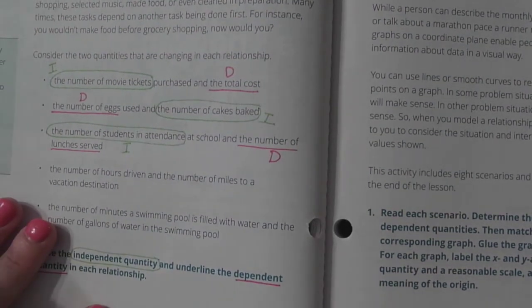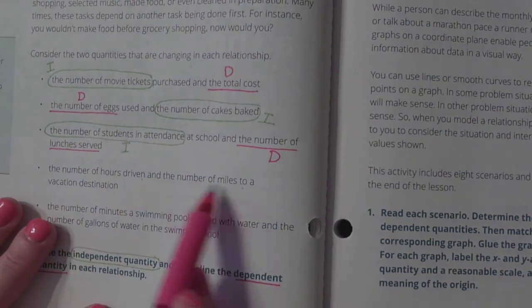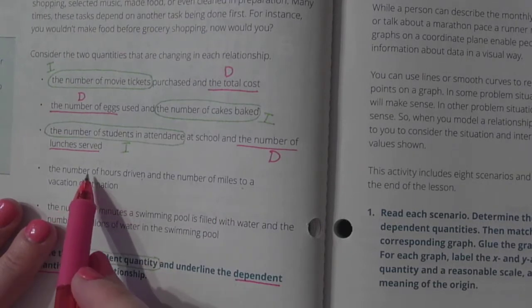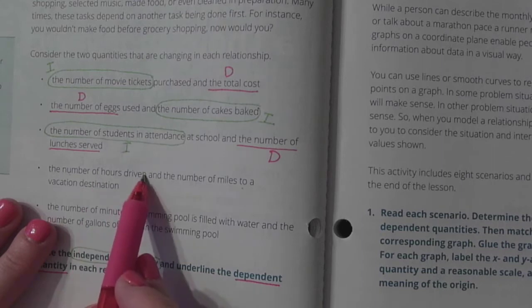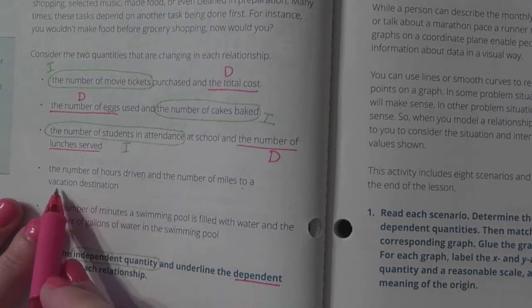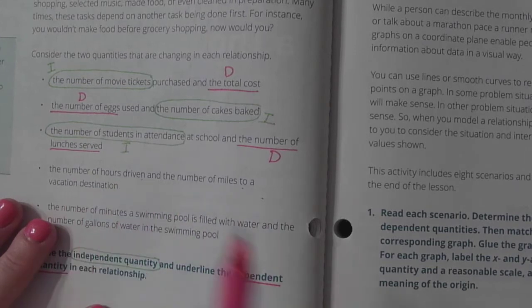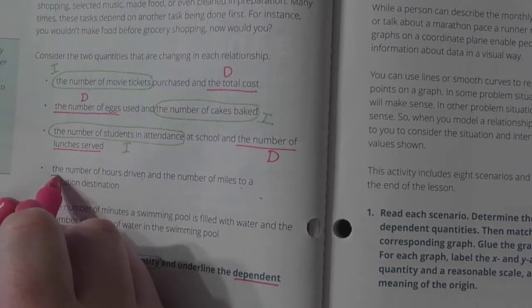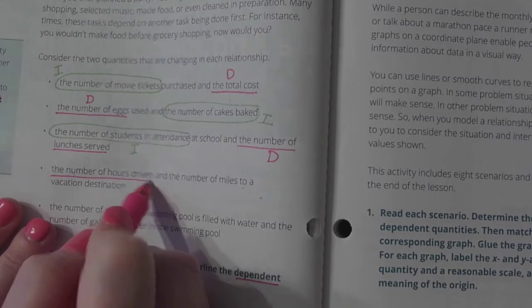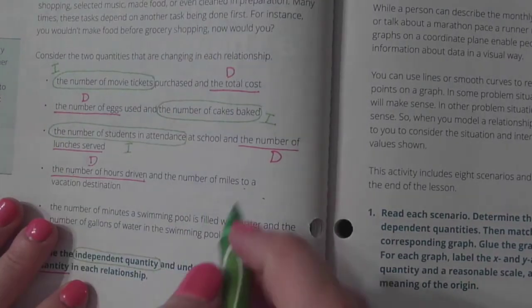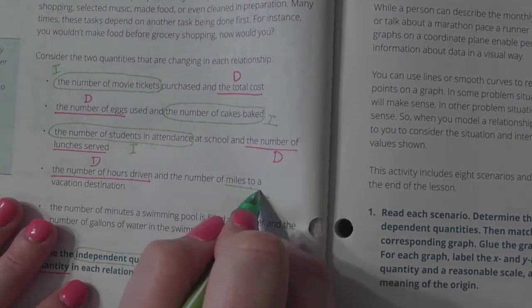Okay, then we have the number of hours driven and the number of miles to a vacation destination. Does how long it takes to drive depend on the miles, or do the miles depend on how long we drove? It's definitely the number of hours I drive will go up the longer it is to my vacation spot.